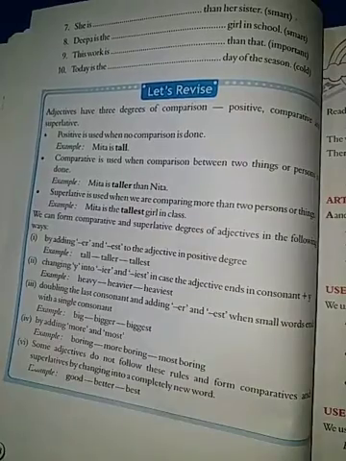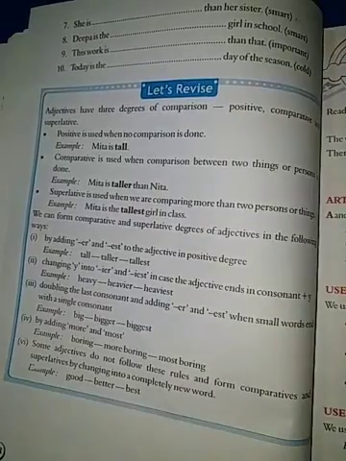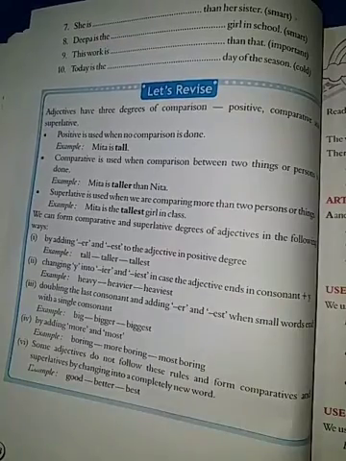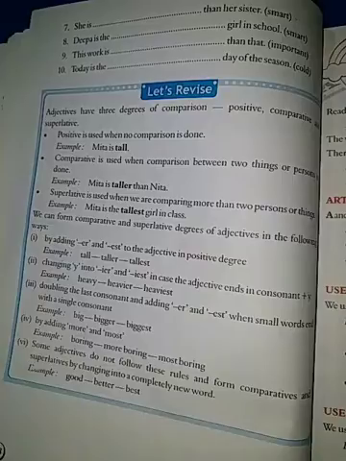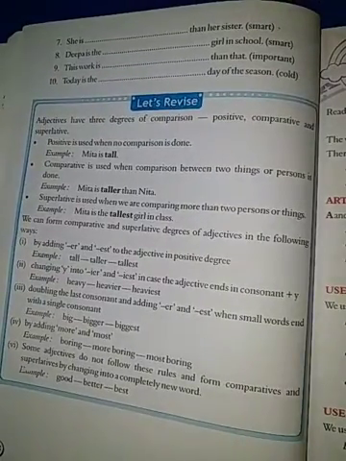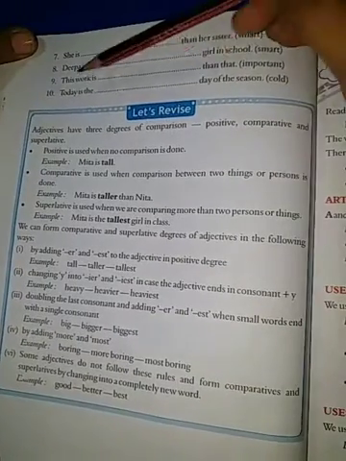In our last classes, we were studying adjectives, degrees of comparison. Let's revise that chapter again.